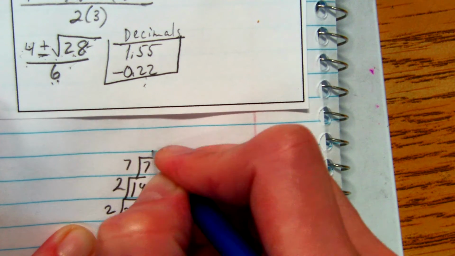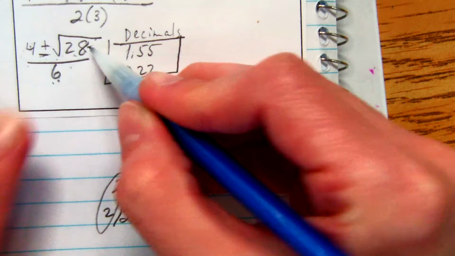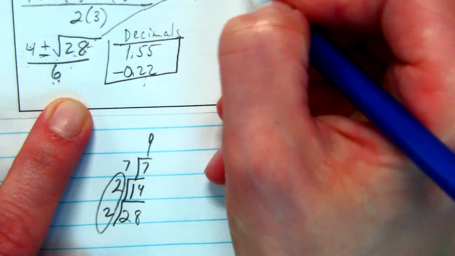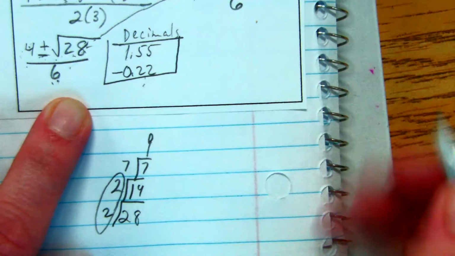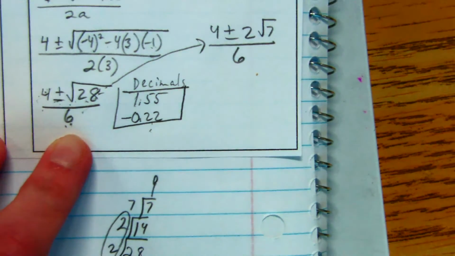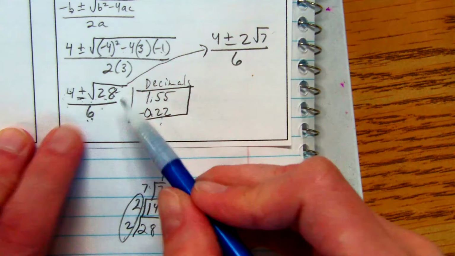Divide by 7, you get 1. And so I would have 2 squared there. And so I could take this and rewrite it as 4 plus or minus 2 radical 7 over 6, which you couldn't see because I just went off the screen. So what I did was I simplified the radical, so I get 2 radical 7, and I replaced that.